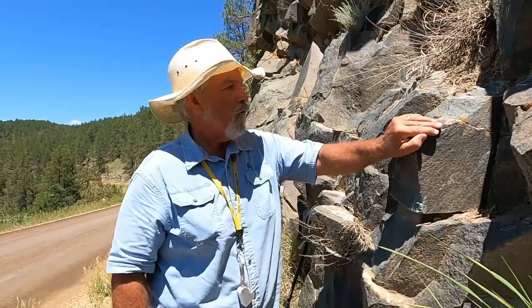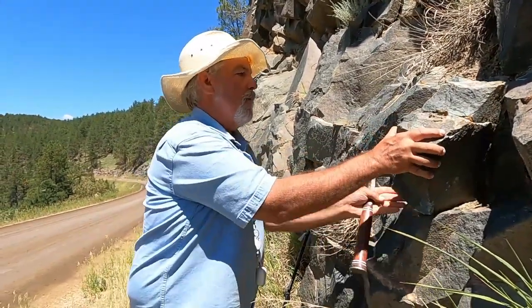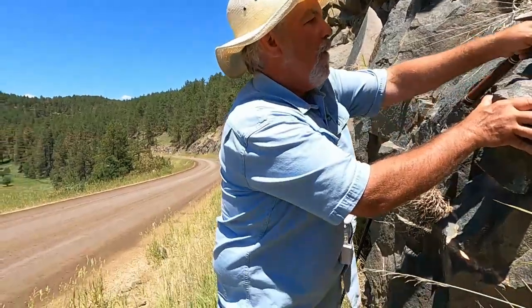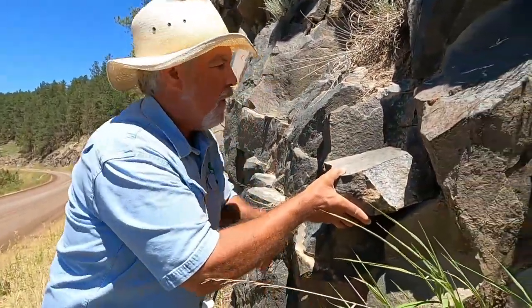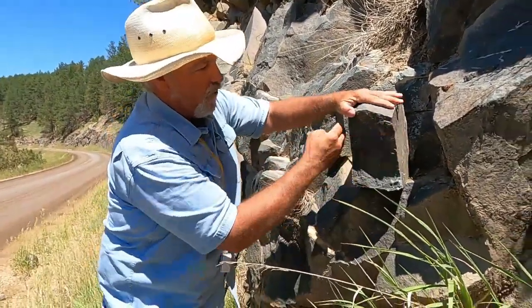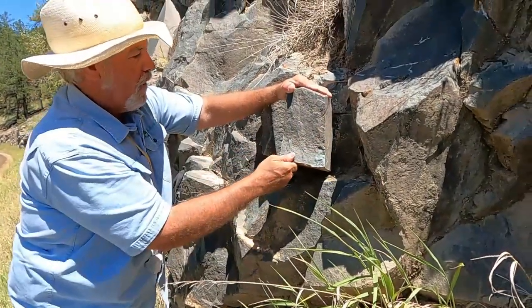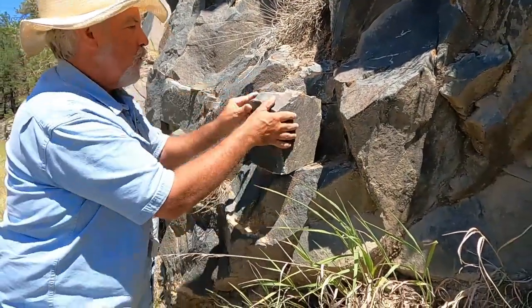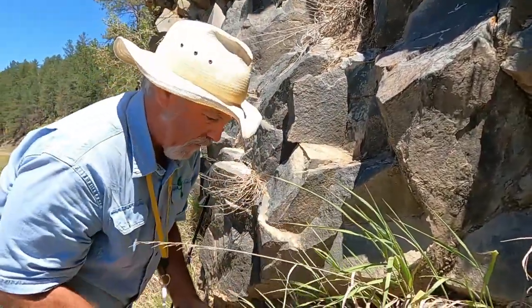Look at that, it just broke right on a fracture right there. So look at those edges there. It's like someone took a saw and cut that. Okay, so you could polish these things up and make a very heavy bookend out of this right here.